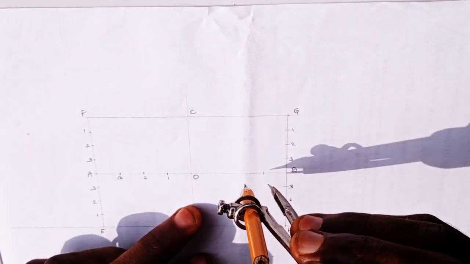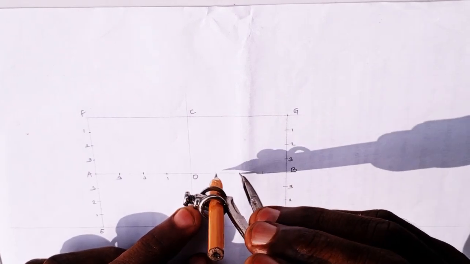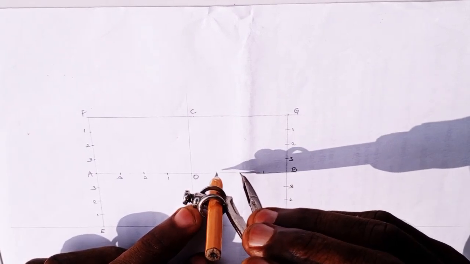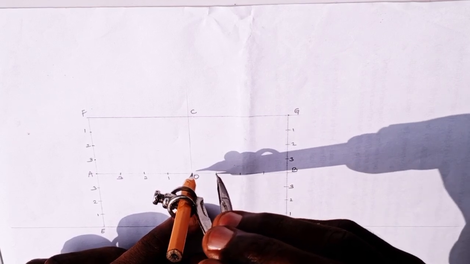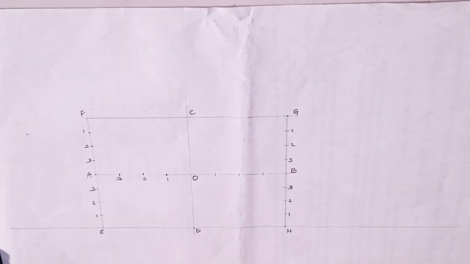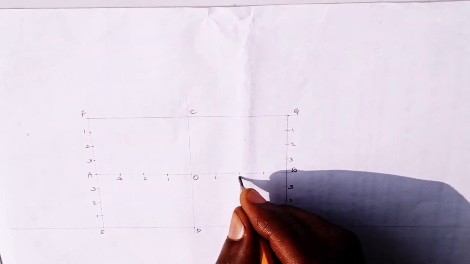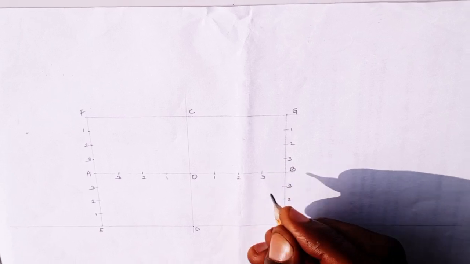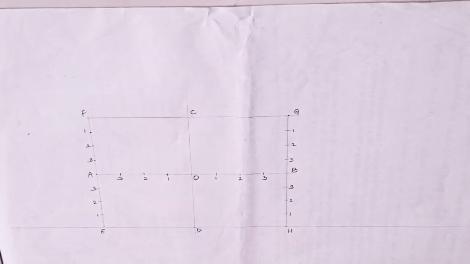This is 1. This is 2. This is 3. And this is 4. So it's correct now. Now I will label this also from here. 1, 2, 3, and then 4 should be here. So I'm not just writing the 4.